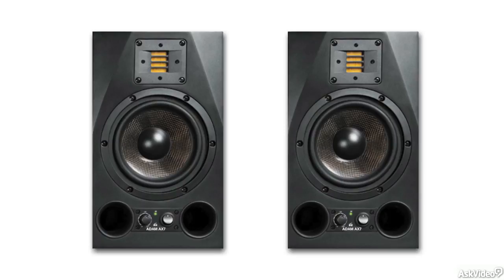In the next tutorial, I'll touch on some practical aspects of loudspeaker use, like placement in the studio and the use of subwoofers.